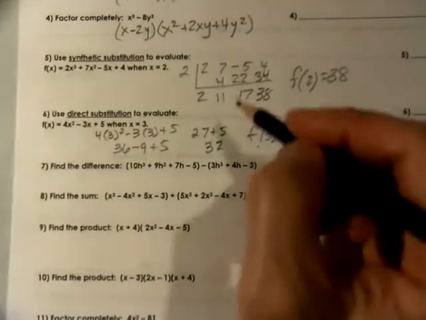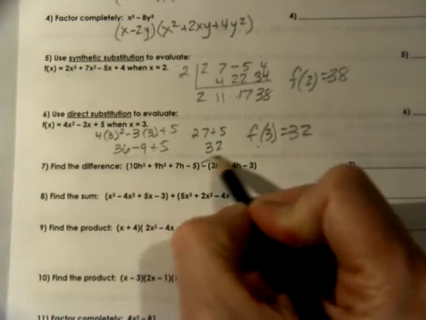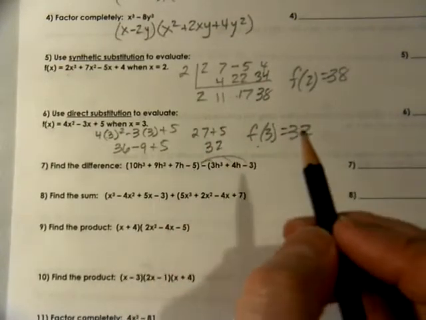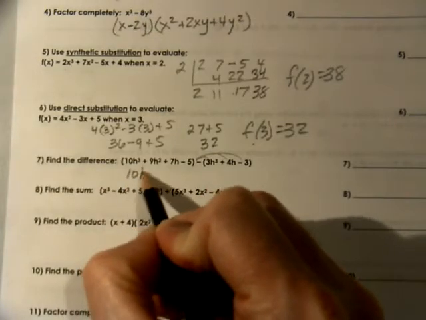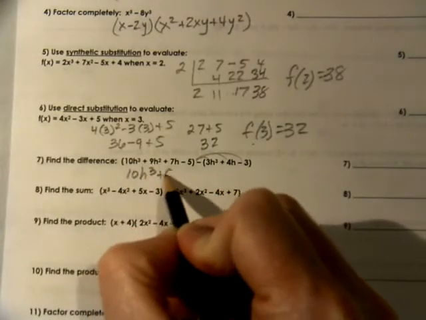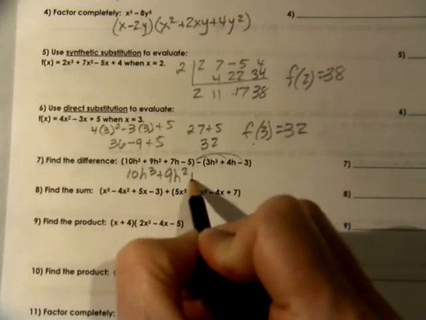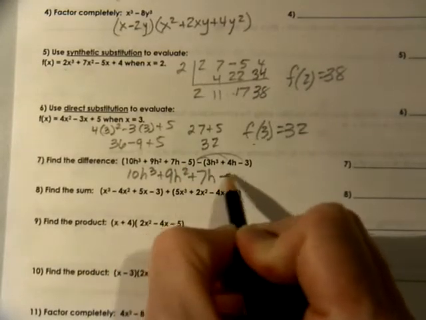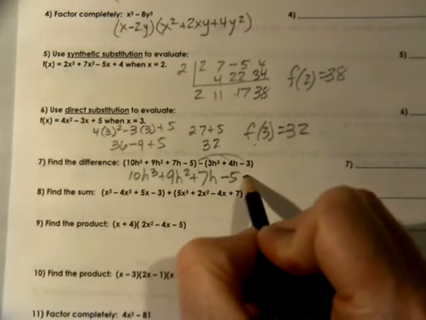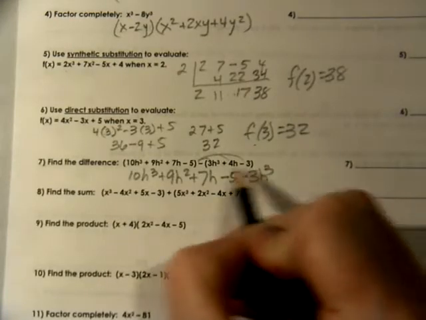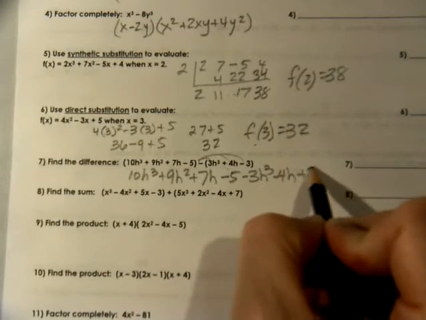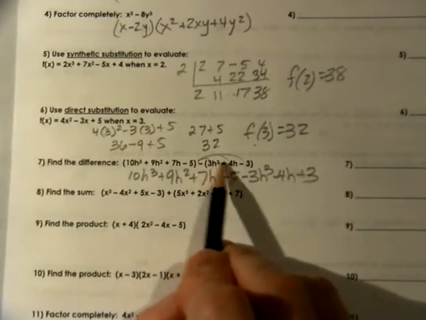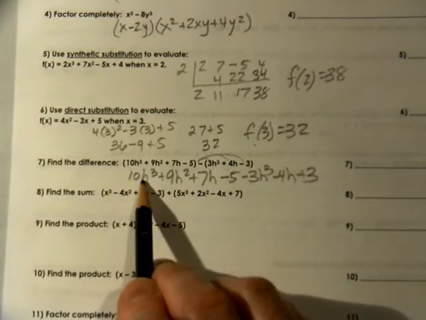We're going to find the difference. Now the big deal with difference is that you have to distribute your negative all the way through. So we have 10h cubed plus 9h squared plus 7h minus 5, and then we have minus 3h cubed minus 4h and a plus 3. You have to distribute the negative all the way through here.